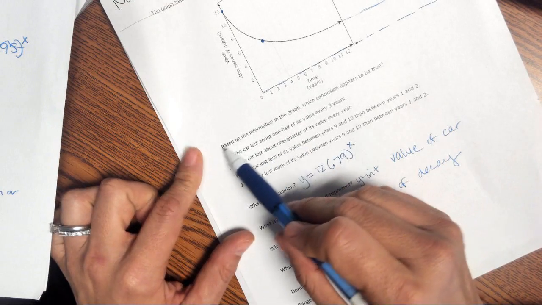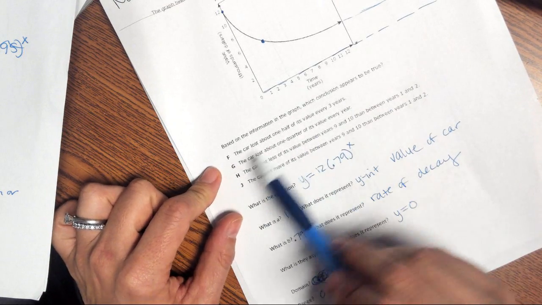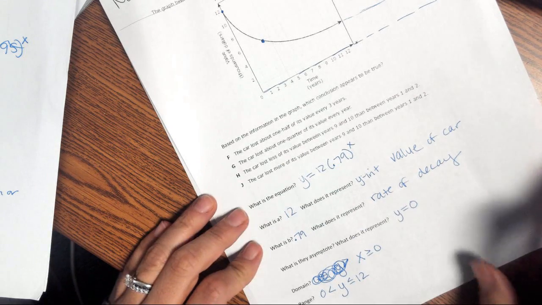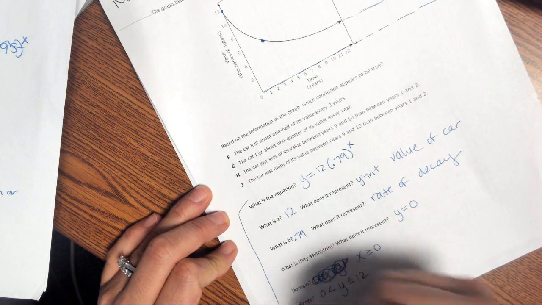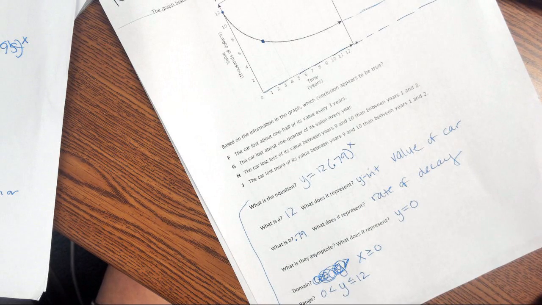Okay, and then you should be able to answer this question about the conclusion by reading the graph. But this is kind of a review of what we've already learned about the A, the B, how to use your calculator to get the equation, the asymptote, the domain, and the range.